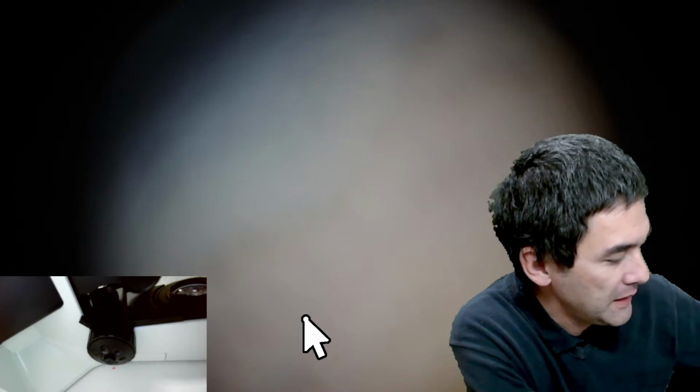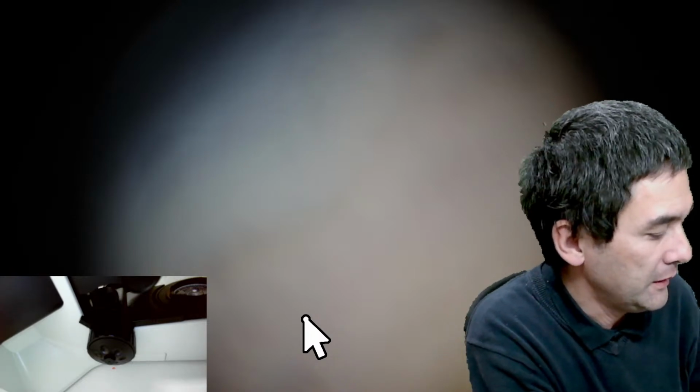So this is a lock lever. I just want to show you what you can do with that. Maybe I'm going to move this a little bit closer here.